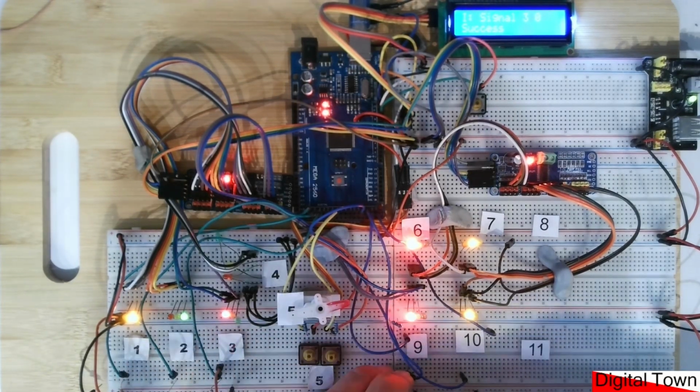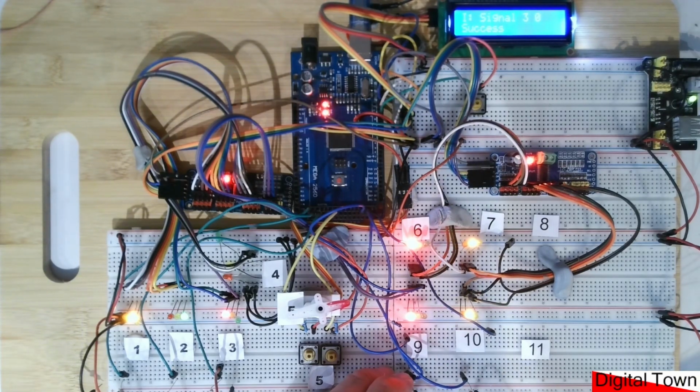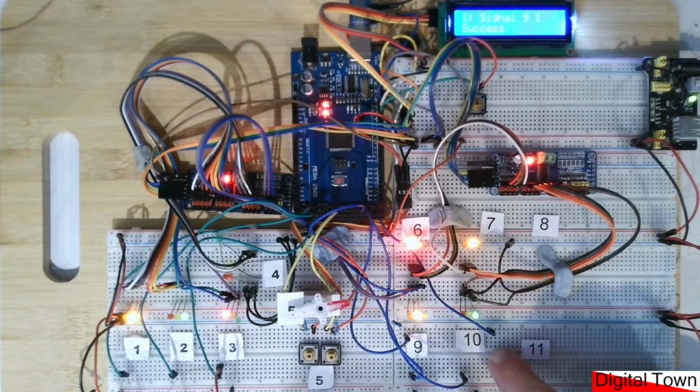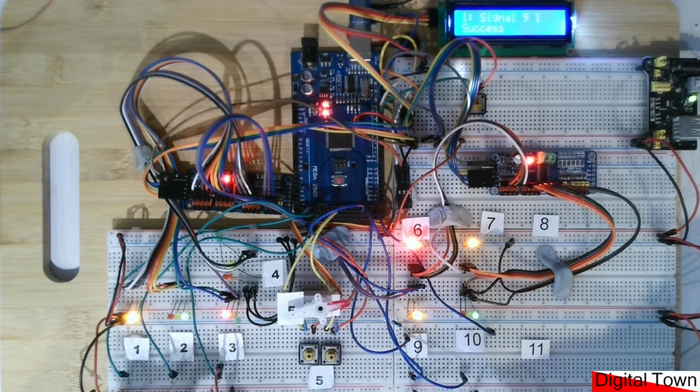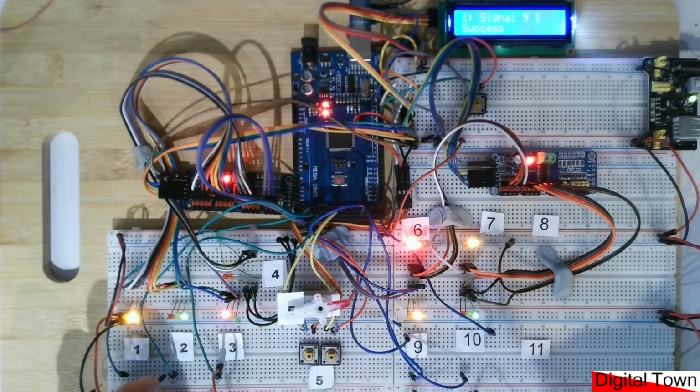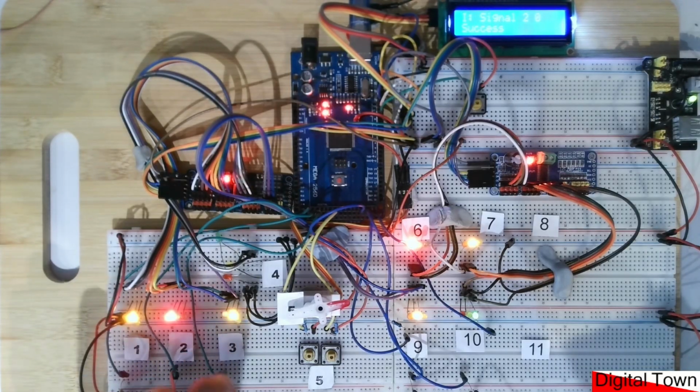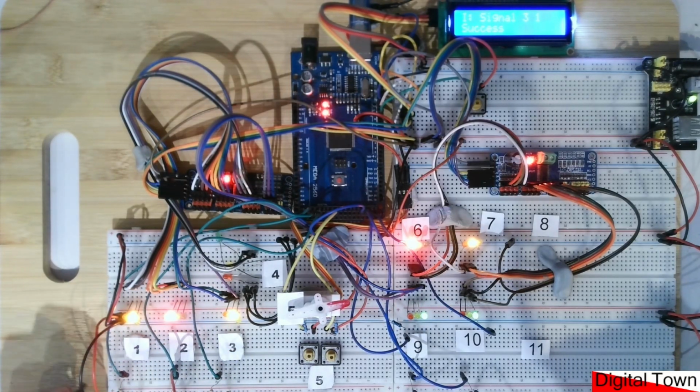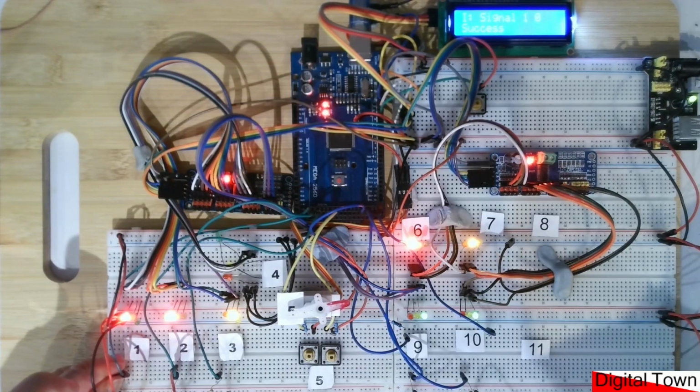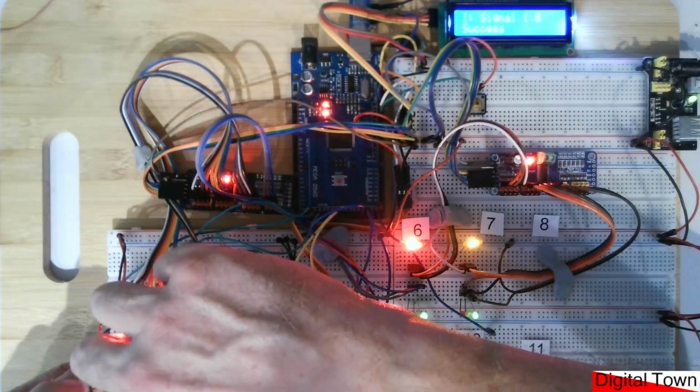It will then go towards signal 3, and again we then see that 9 is released, and of course 10 now goes green. As the train continues down the track, we then go down to signal 2, and finally we get to signal 1.